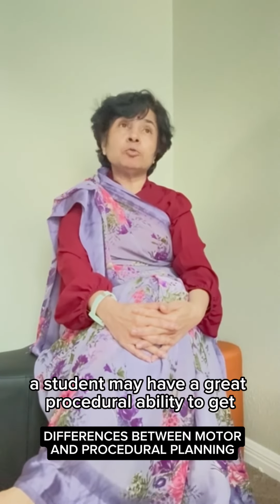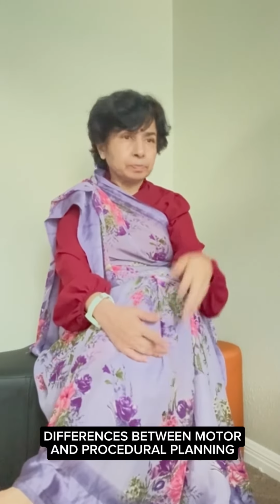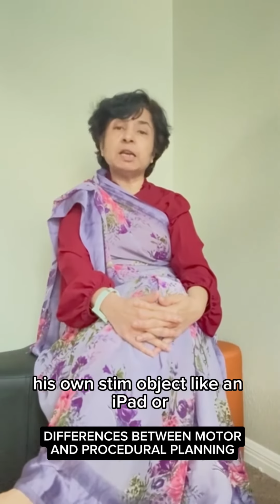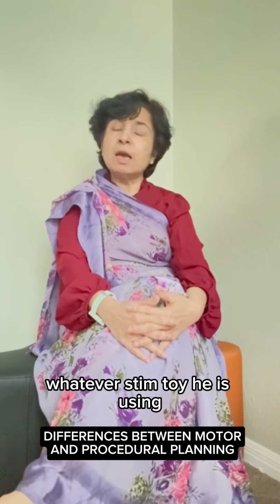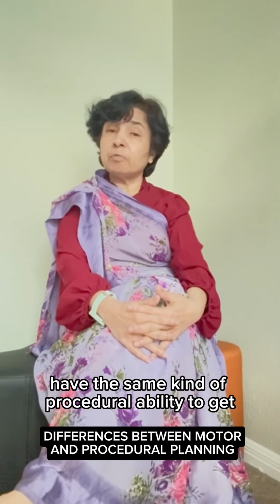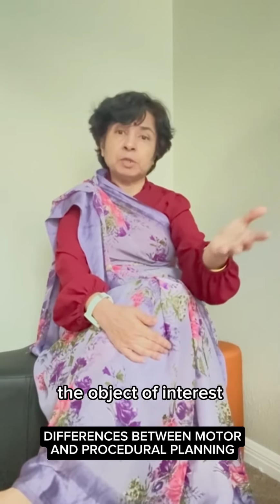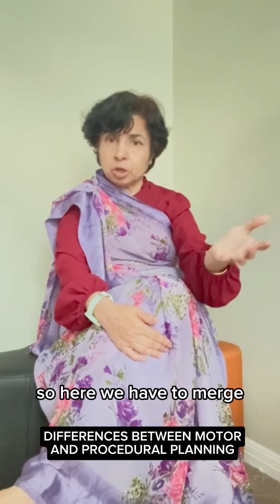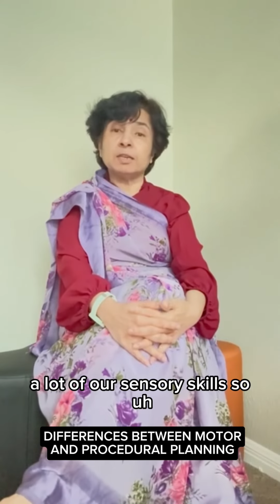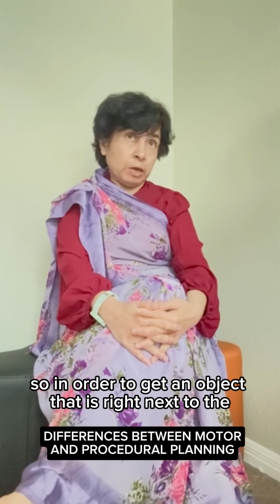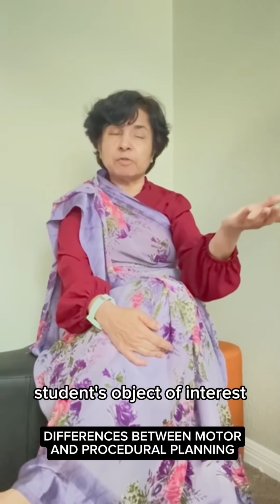For example, a student may have a great procedural ability to get his own STEM object like an iPad or whatever the STEM toy he is using, but he may not have the same kind of procedural ability to get something that is right next to the object of interest. So here we have to merge a lot of our sensory skills, in order to get an object that is right next to the student's object of interest.